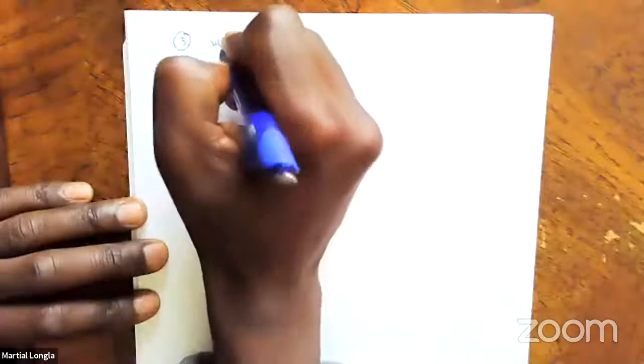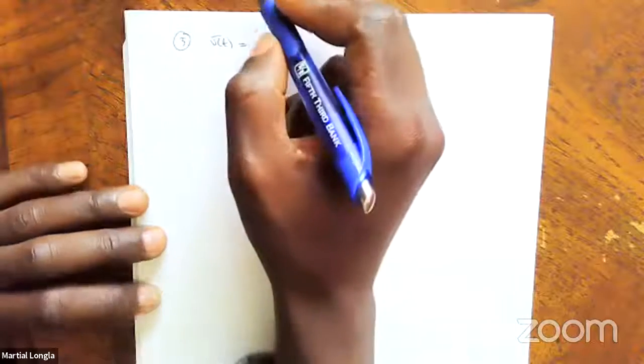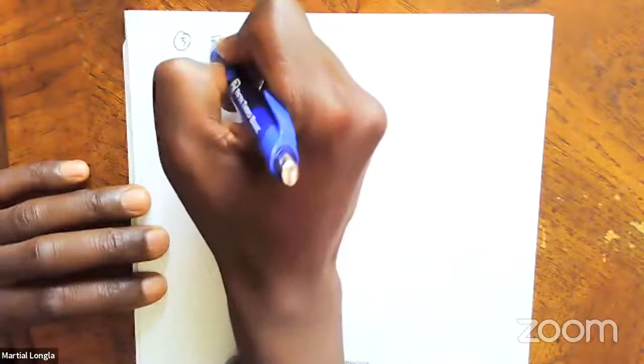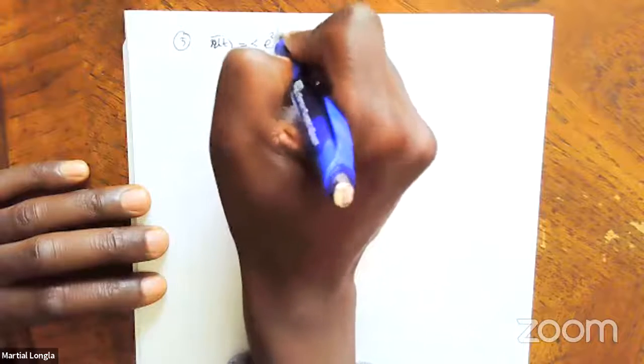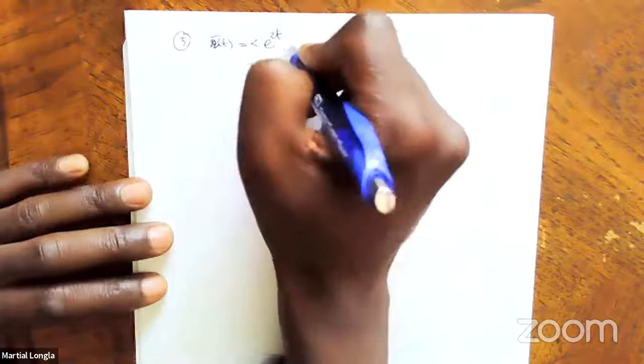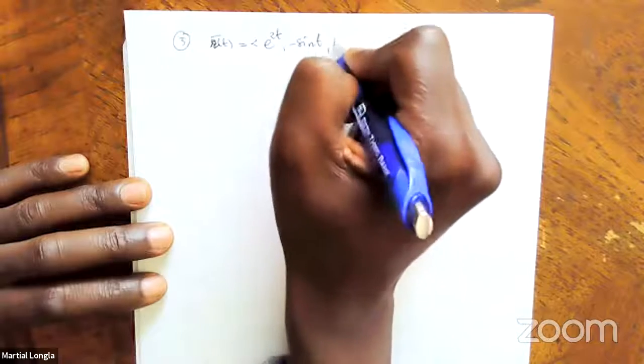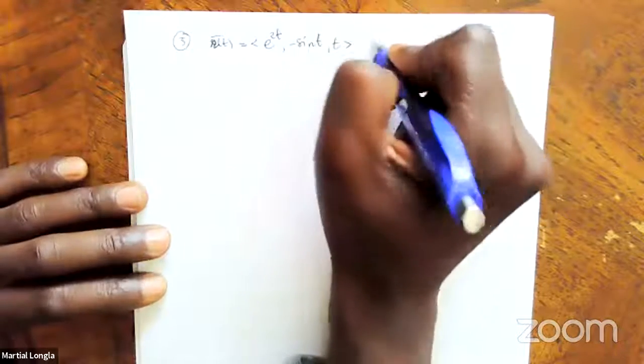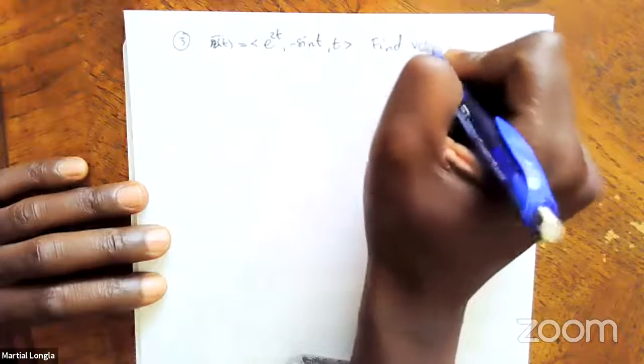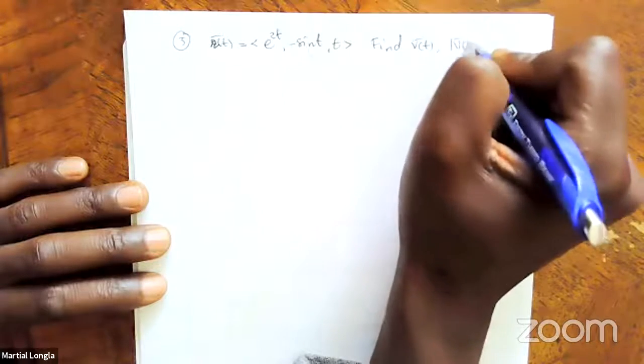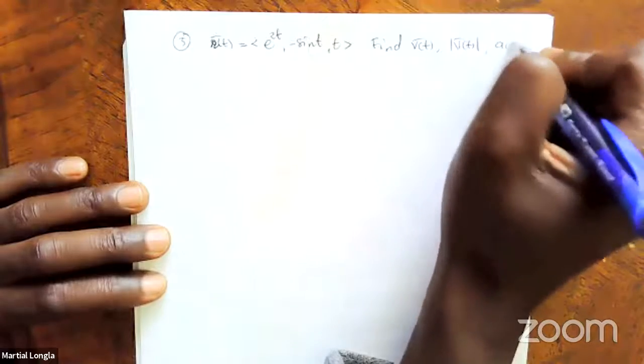Now the question number 5. Question number 5 said you have a vector position and we need to find the velocity, the speed, and the acceleration. That's 3 different things. So r of t equals e to the 2t, negative sine t, and t. Find v of t, magnitude of v of t, and a of t.